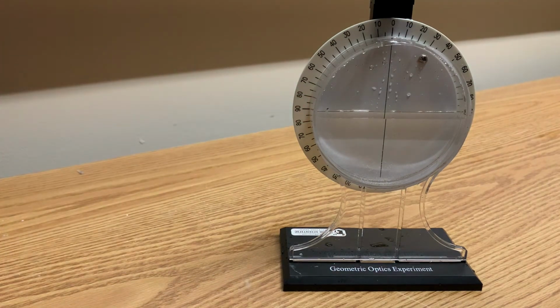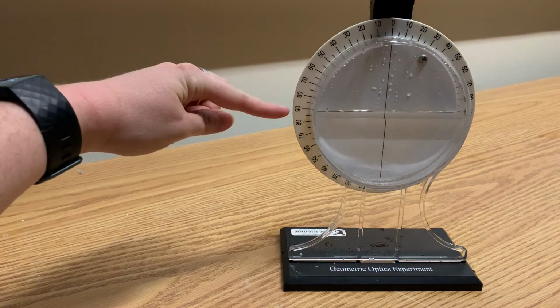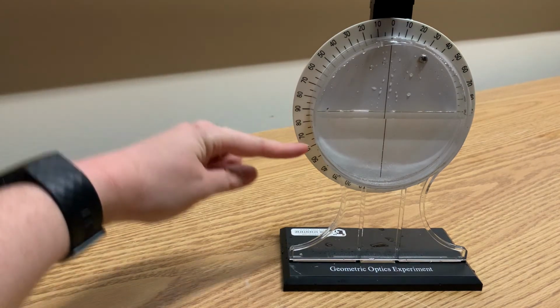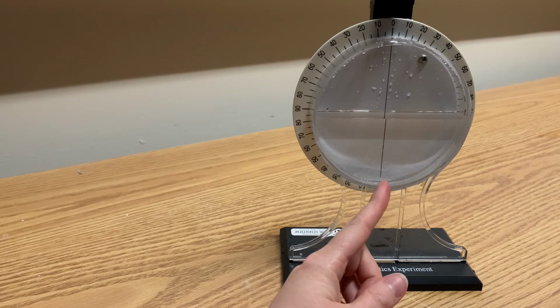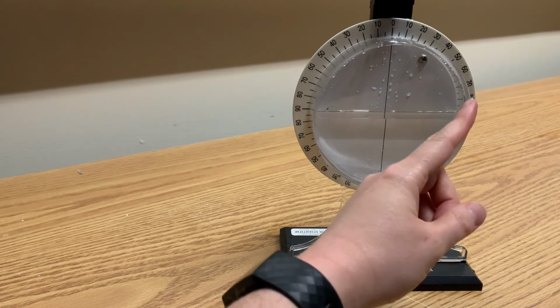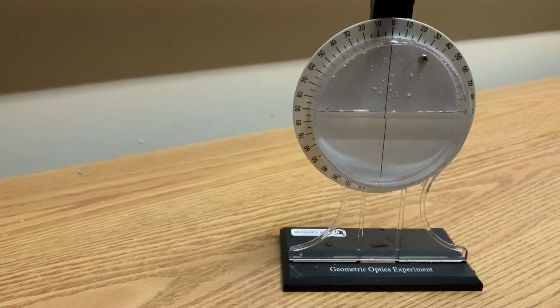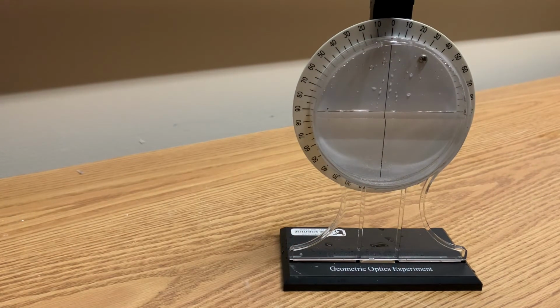It also has numbers that go all the way around, so starting with 0 at the very top where 12 would be on the clock, then counting up to 90 to the side, and then it counts back down to 0 at the very bottom where again the 6 of a clock would be. Then it's going to come up to 90 again and back down to 0 at the top. So you'll need to keep those numbers in mind as we look at the laser.